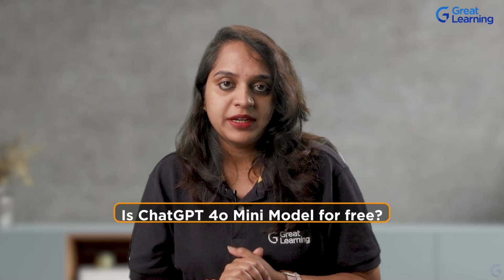Cost and availability. Keep in mind that ChatGPT 4o and its variants, including ChatGPT 4o Mini, are generally not available for free use. OpenAI offers access to its models through subscription plans or API usage, which typically comes with a cost.